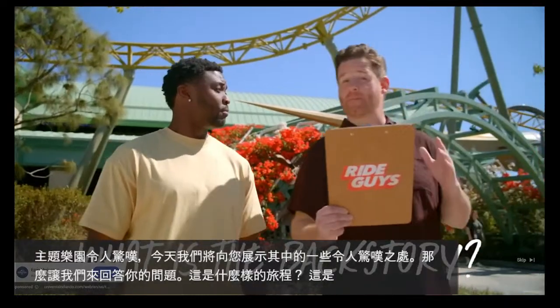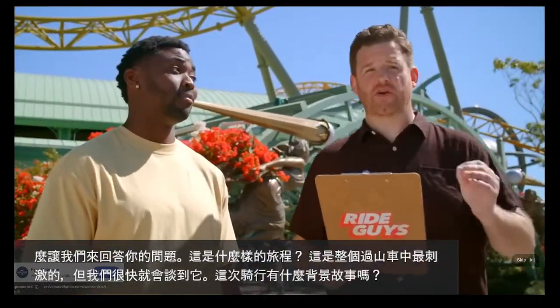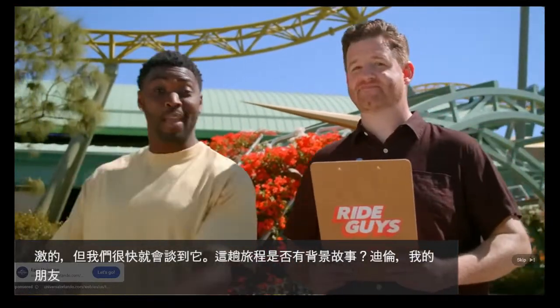Does this ride have a backstory? Dylan, my friend, it's time for the first ever dream sequence in Universal Epic Universe. Epic boom.